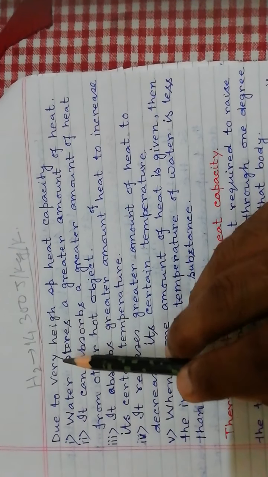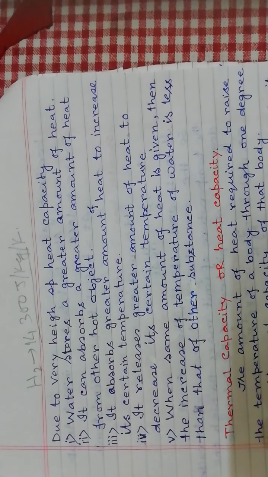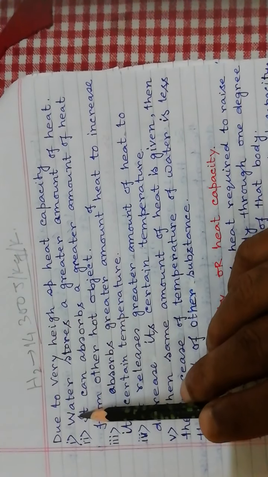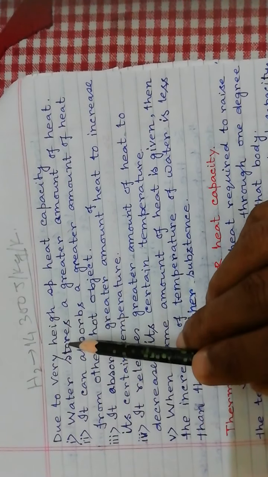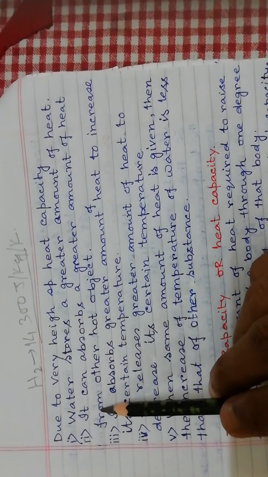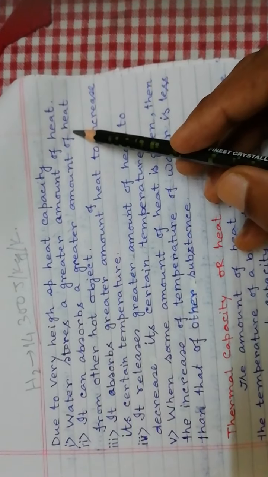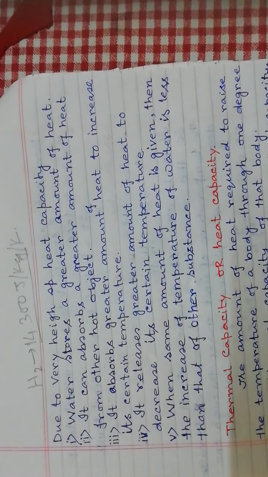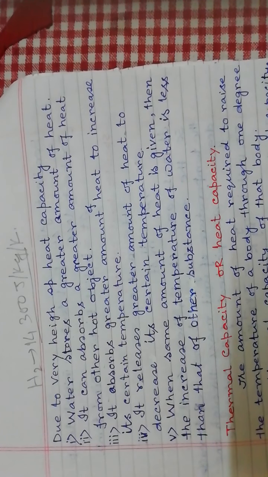Now, what are the characteristics of water due to its high specific heat capacity? Number 1, due to the very high specific heat capacity, water stores a greater amount of heat. That is why water is considered an alternative source of energy. Number 2, it can absorb a greater amount of heat from other hot objects. That is why it is used as a coolant. It is a good coolant.